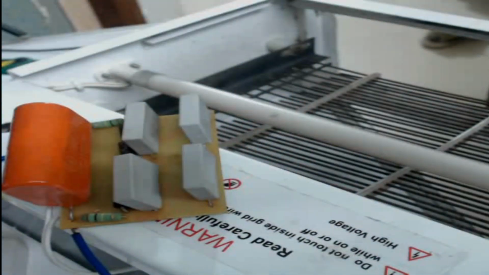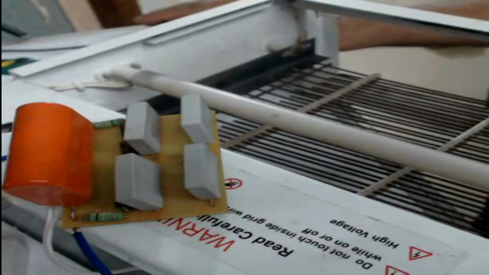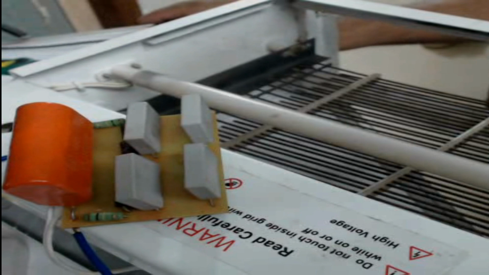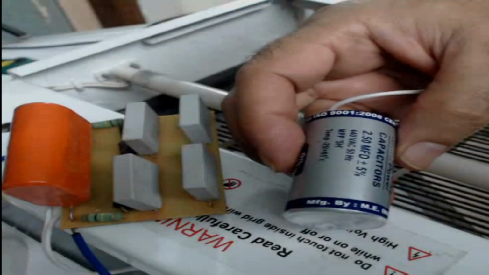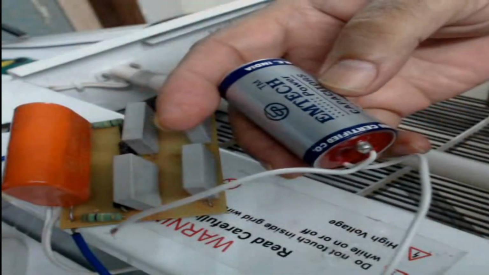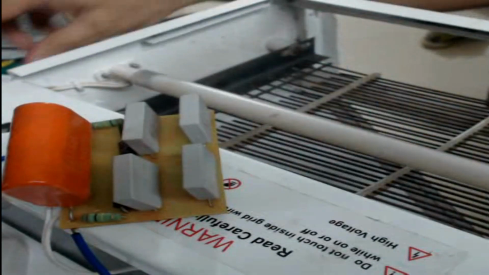It is very difficult to get this capacitor, so we will try to replace it with these type of capacitors. Though the size is large, we will replace it.